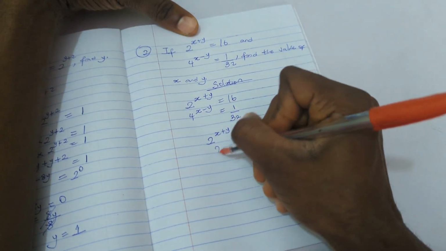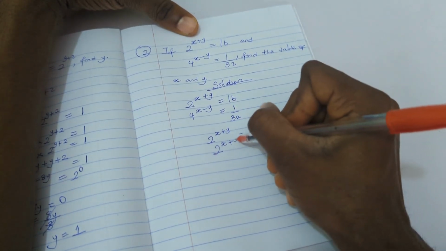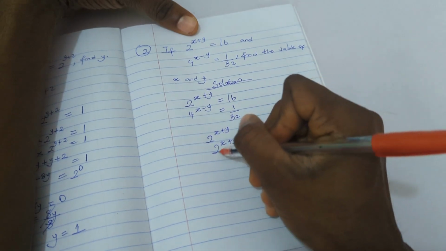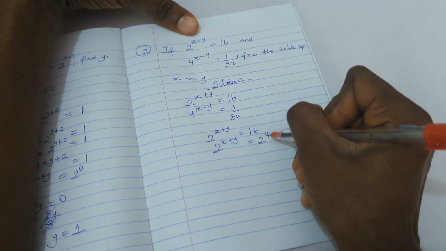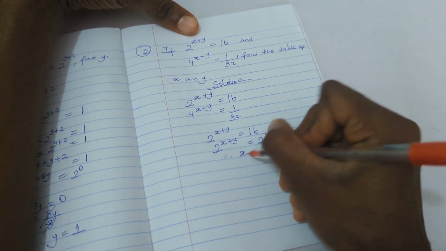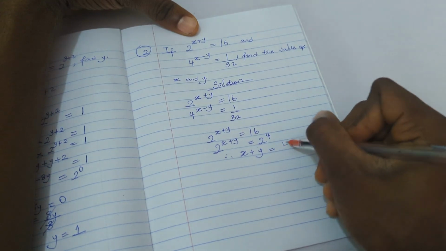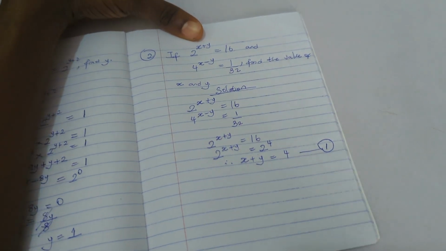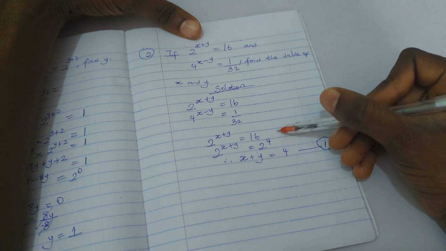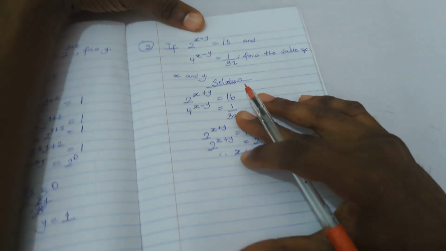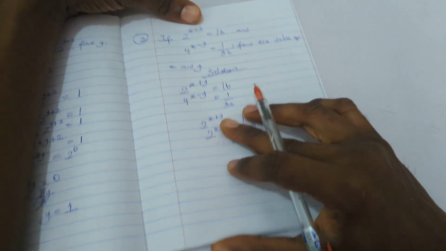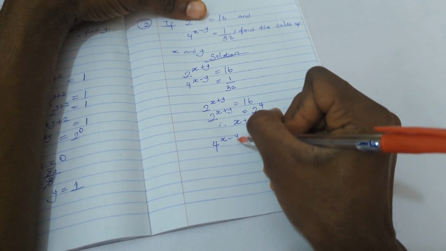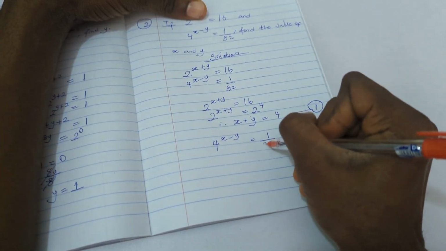So we can say this is 2 to the power of x plus y equals 2 to the power of 4. And if 2 to the power of x plus y equals 2 to the power of 4, we can say that x plus y is equal to 4. And we can have this as the first of our two simultaneous equations. We got it by breaking down this one here. Now the second thing is to break down this other equation we were given: 4 to the power of x minus y equals 1 over 32.